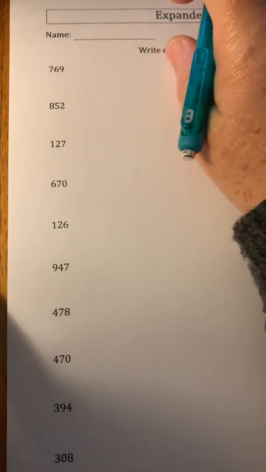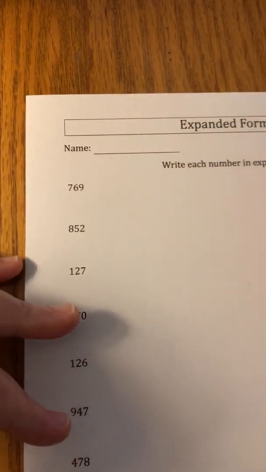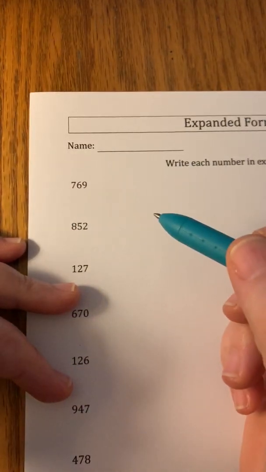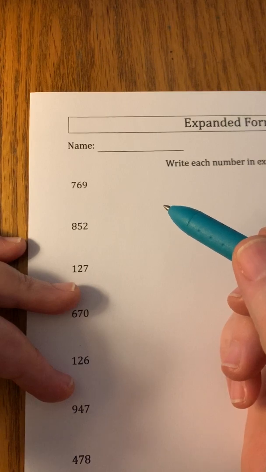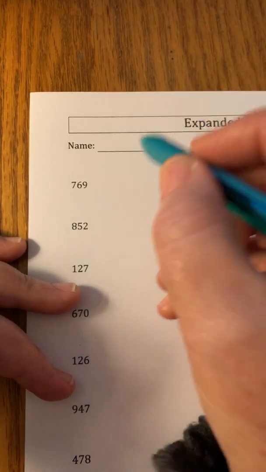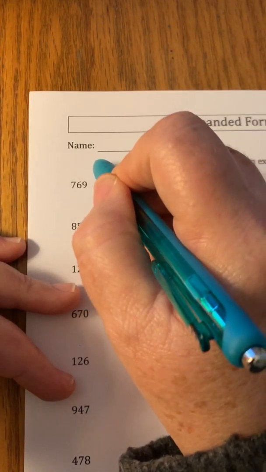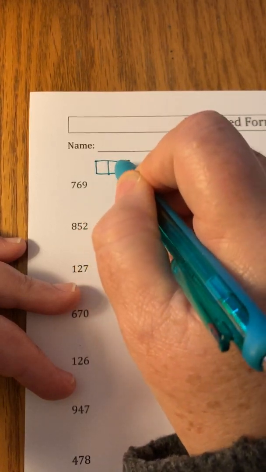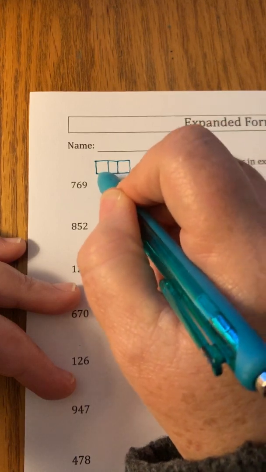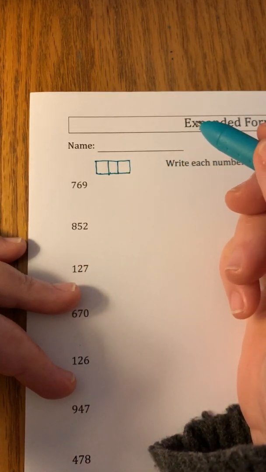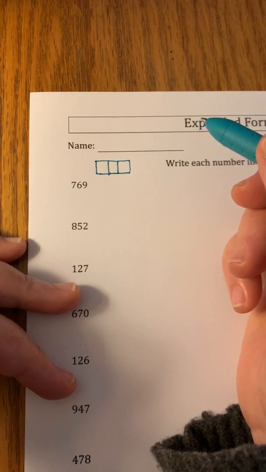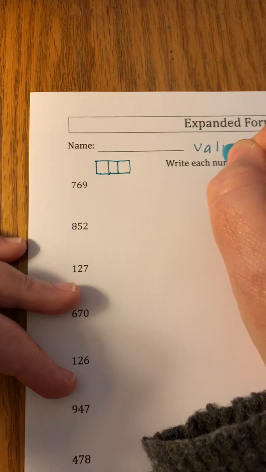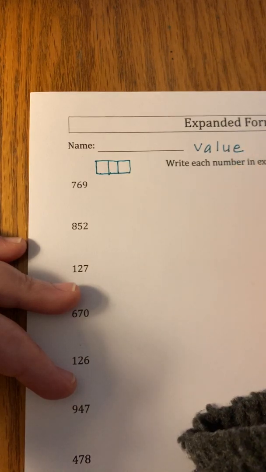Let's look at 769 in expanded form. That means I'm going to stretch the number out, pull it apart into its individual parts. If you remember in class, we had a lot of discussion about every number has a place. It's called place value. And depending on what place it's in, that's the value of that number. Value is an important math term.